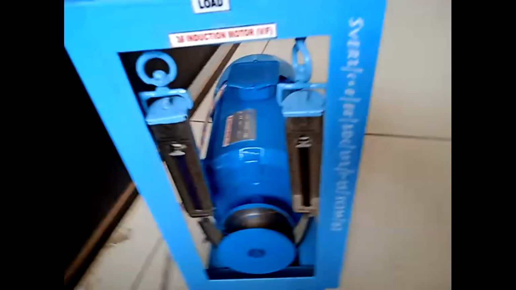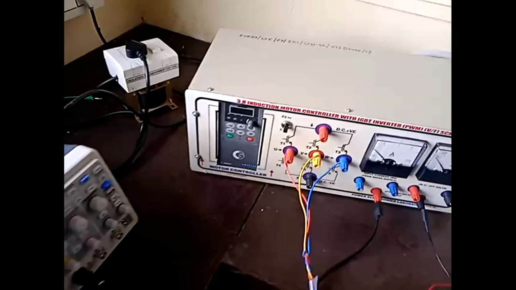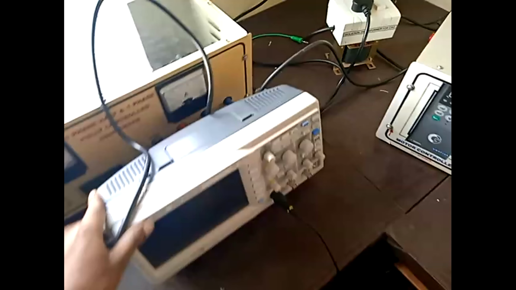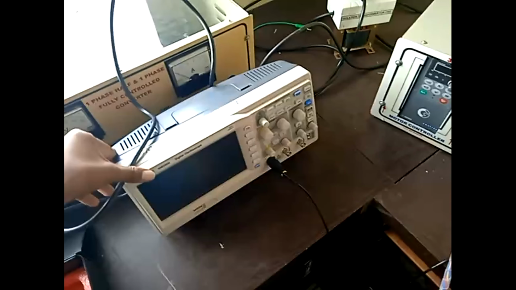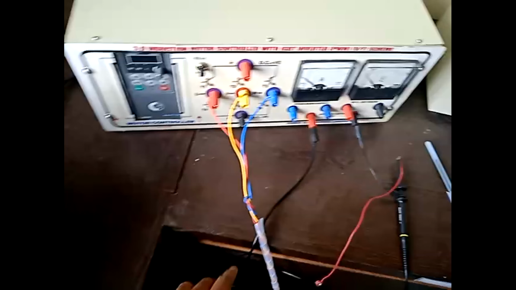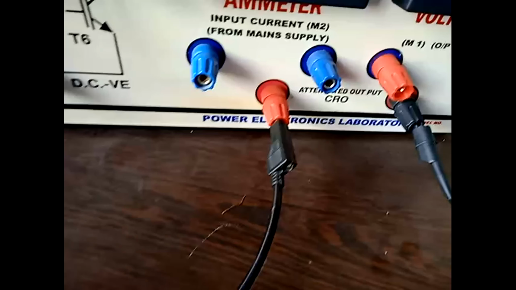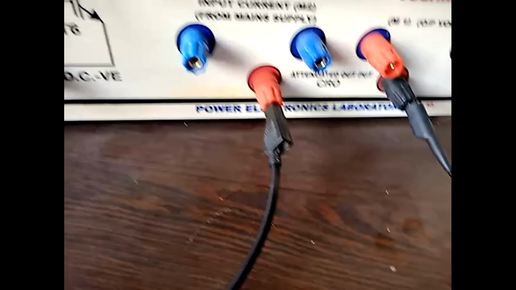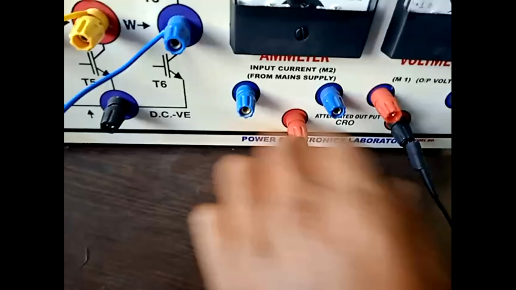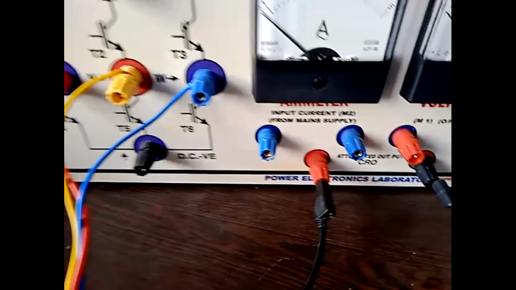So what is the procedure? Here we have taken one DSO, and this DSO is connected across the CRO terminals. Here we can see the voltage and current.